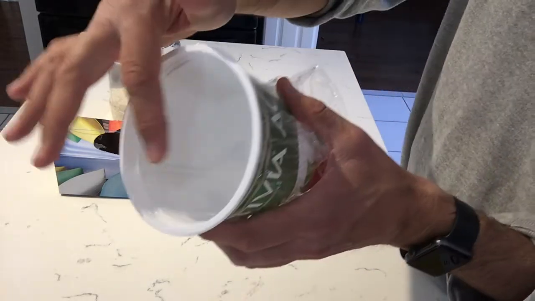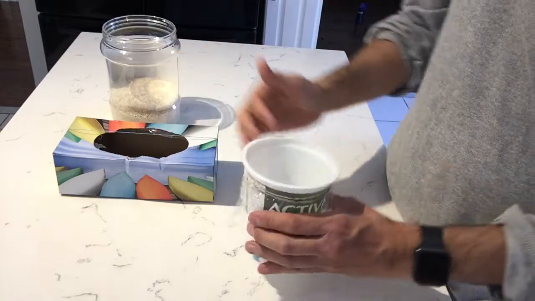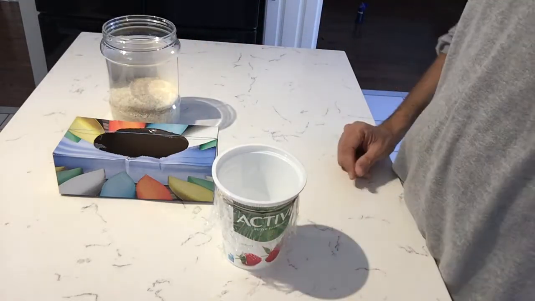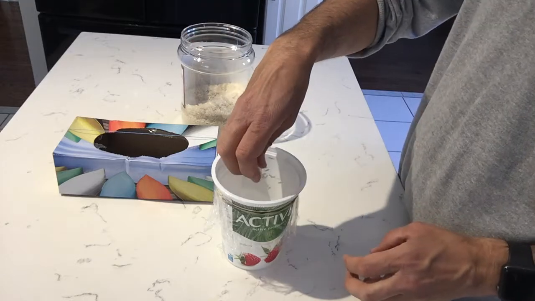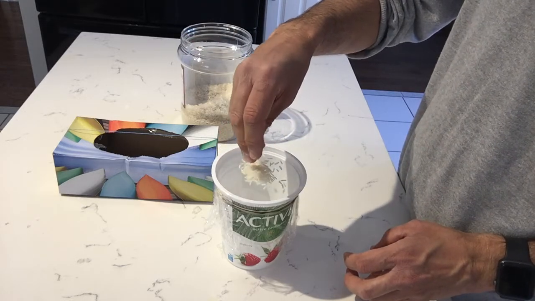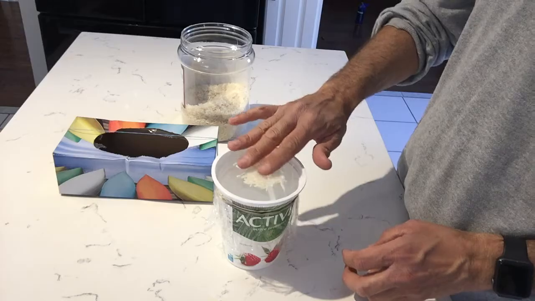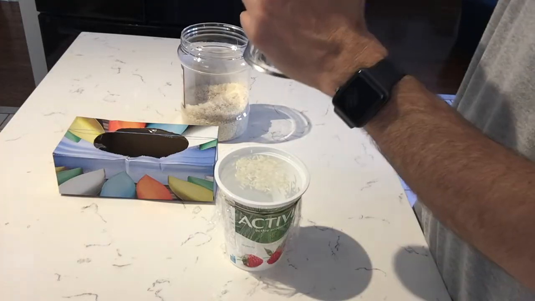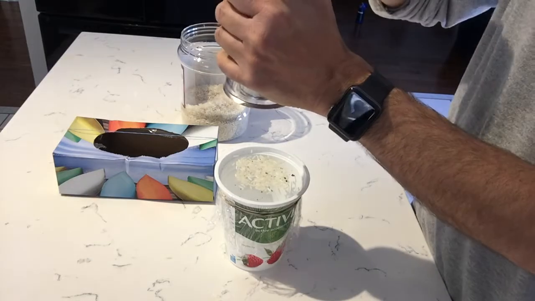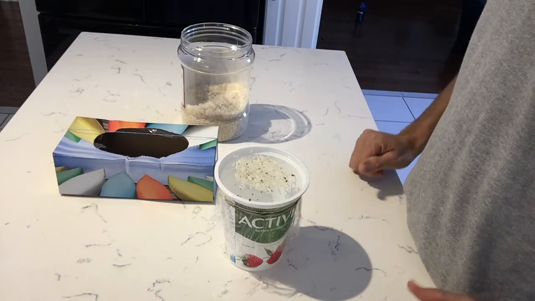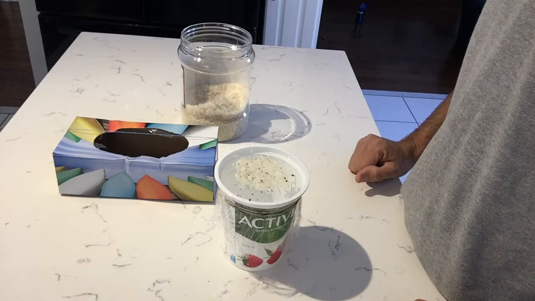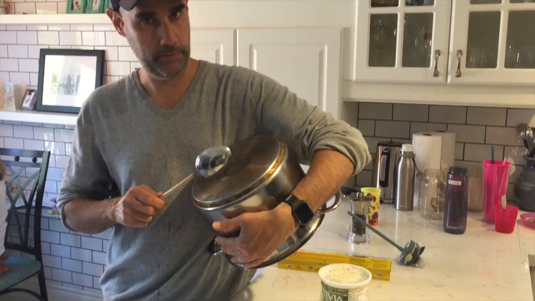So now you're going to get your rice or your salt, and you're going to place a clump on the top of the saran wrap and spread it out a little bit. I'm also adding something a little bit lighter than the rice. I'm going to put some pepper on mine as well, just so it can move around maybe a little easier than the heavier rice. Now here's the fun part.